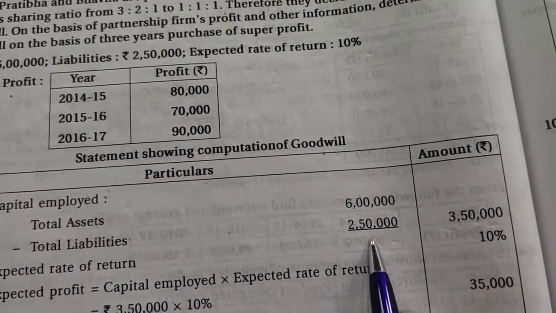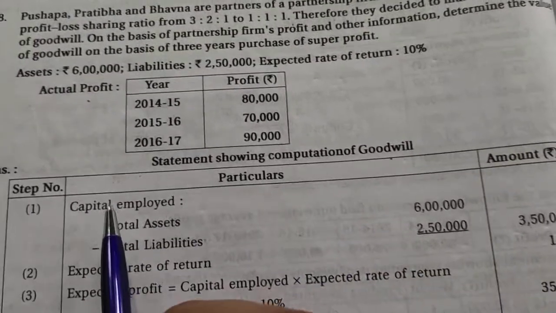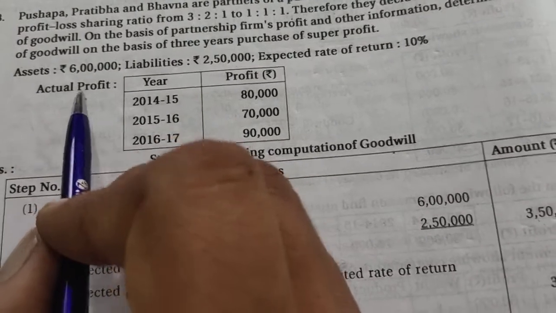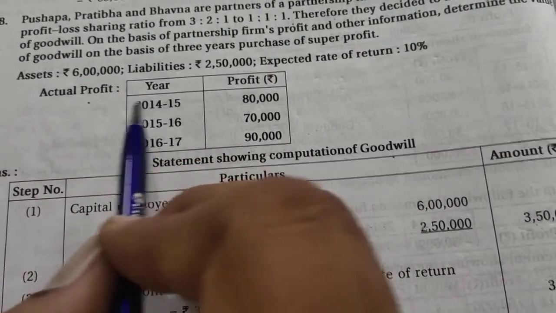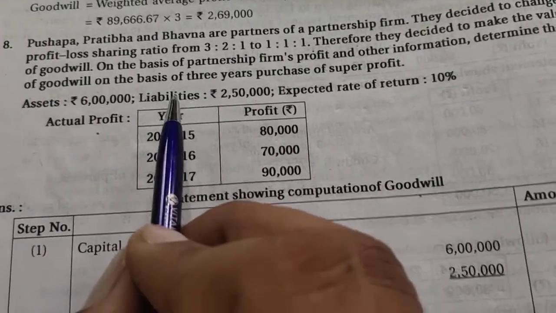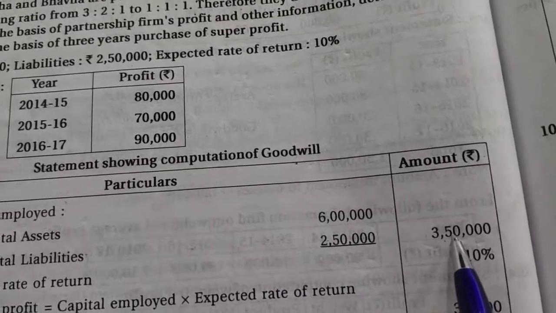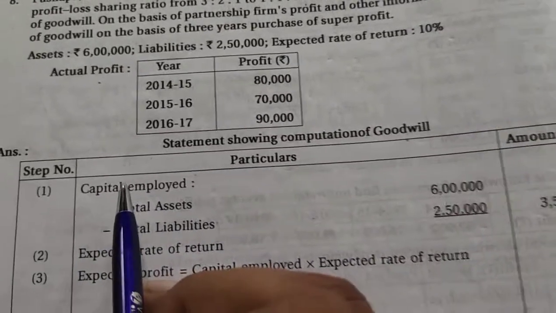So 6 lakhs minus 2 lakh 50,000 is 3 lakh 50,000. Sometimes the capital employed is given directly. If the capital employed is not given, you will be given assets and liabilities. By deducting both of these, we will get the final capital. That is called capital employed.